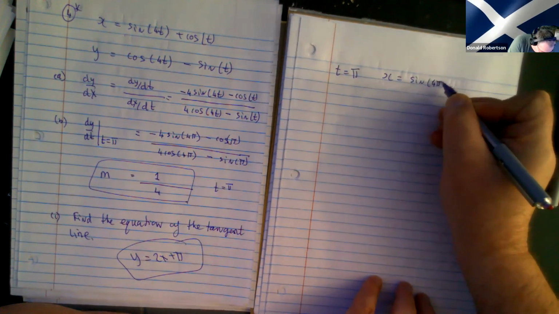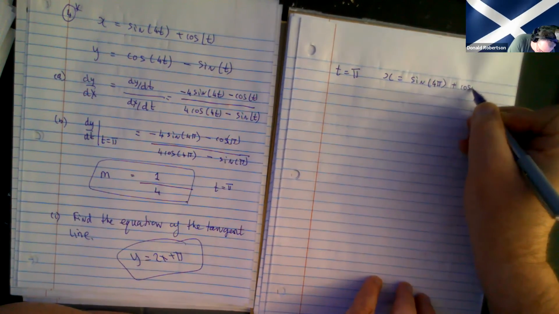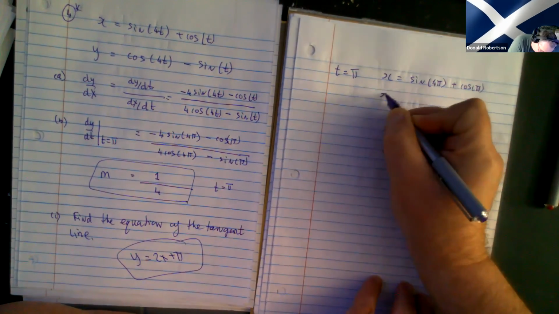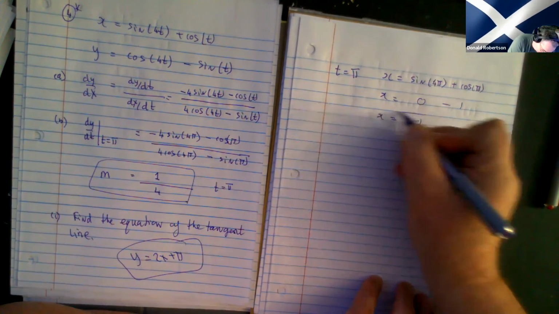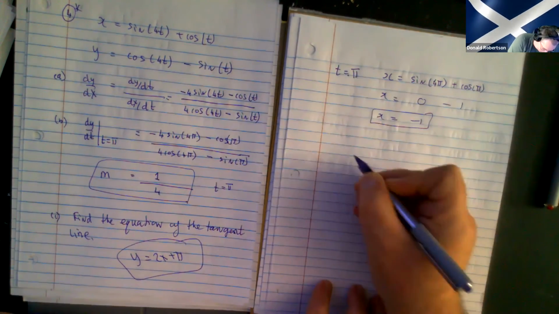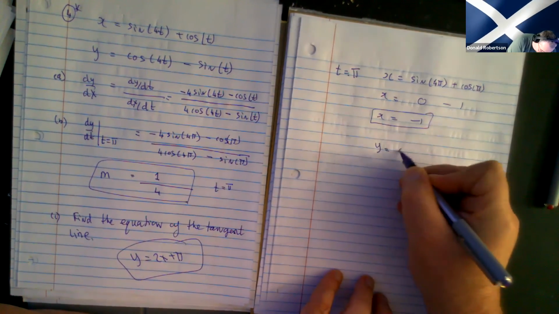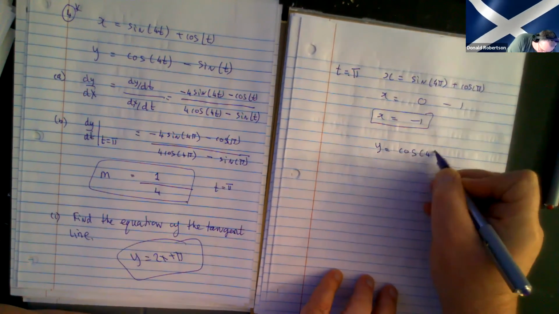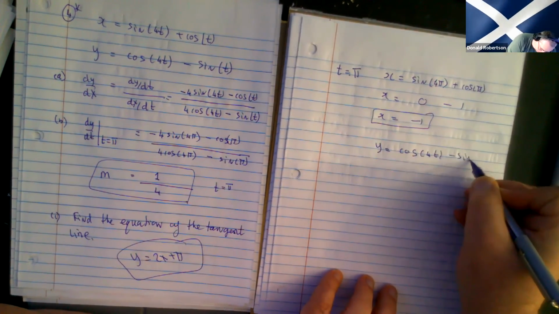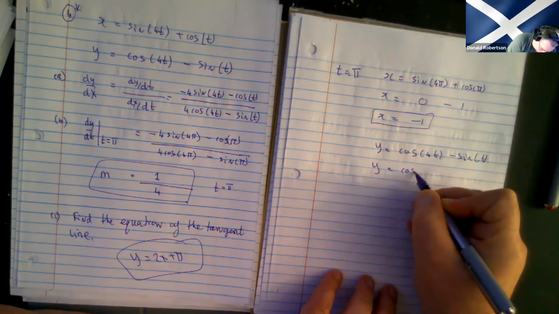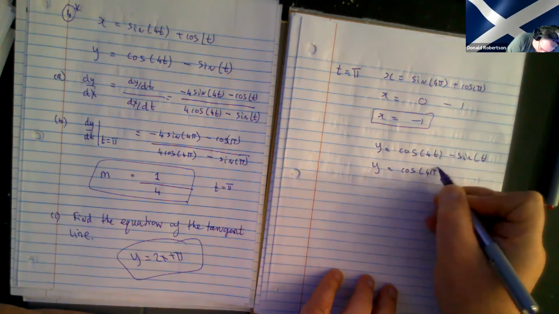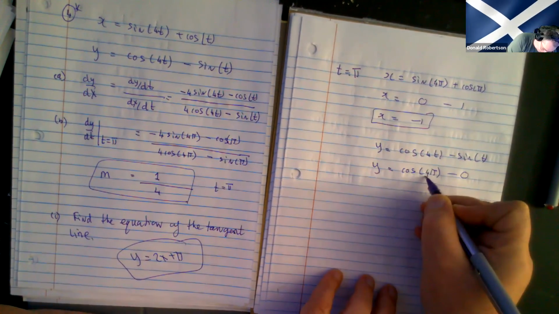So it's a sine of 4 pi plus a cosine of pi. And that's 0, take away 1. So the x coordinate is going to be -1 at that point. And the y coordinate is going to be the cosine of 4 pi, take away nothing, which is 1.